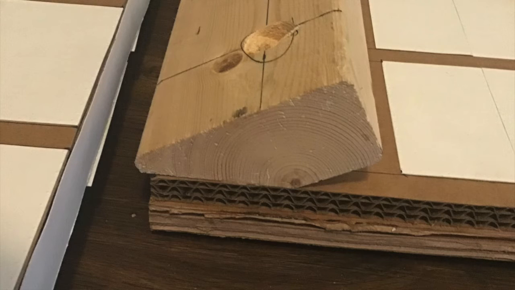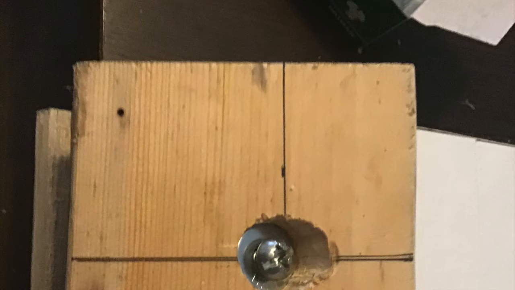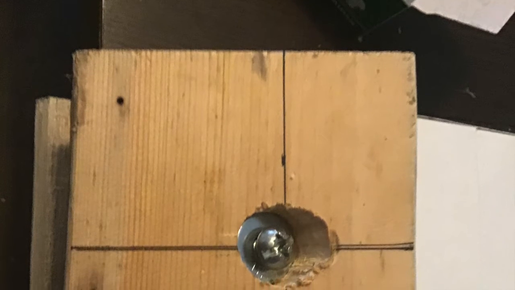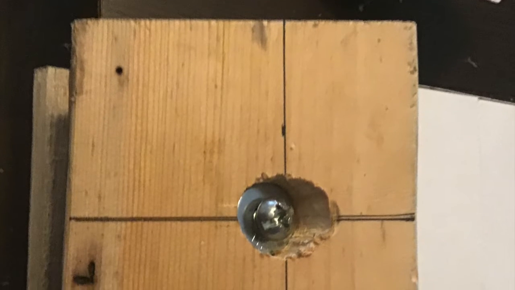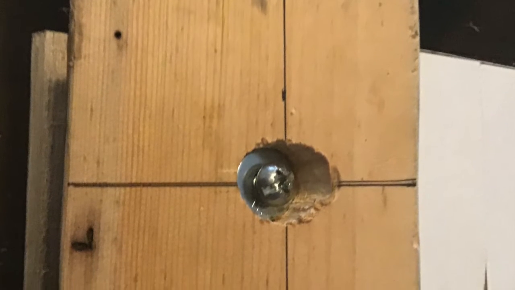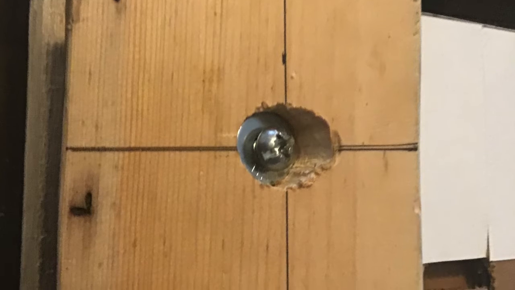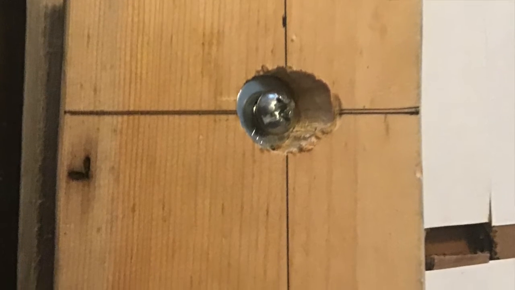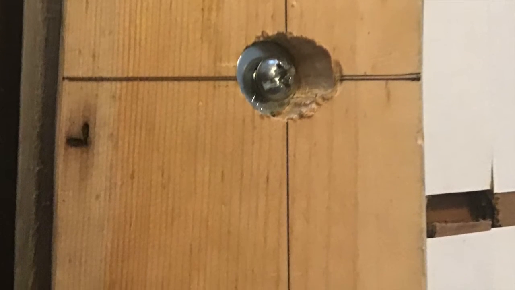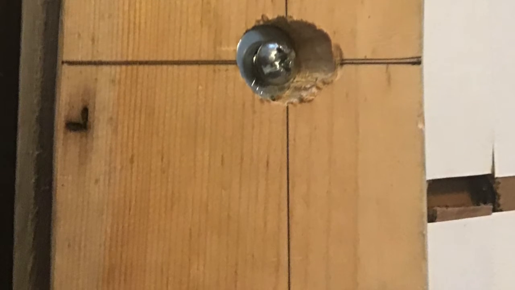This is not a great angle of this, but it kind of shows you how those lie on each other. Once I got the holes drilled out, we set a washer, set a bolt. These are 4-inch bolts, quarter-inch wide, whatever. Pick something that works for you.